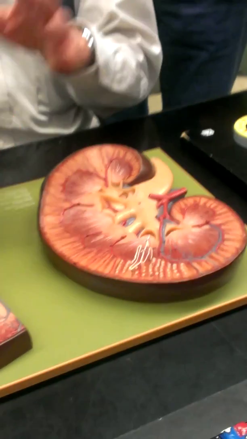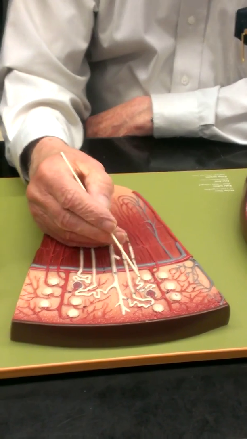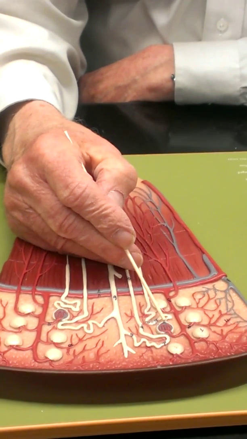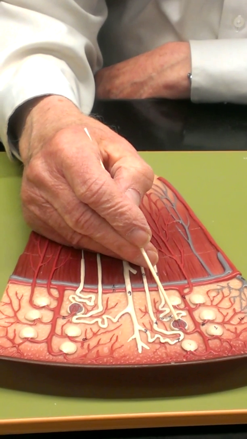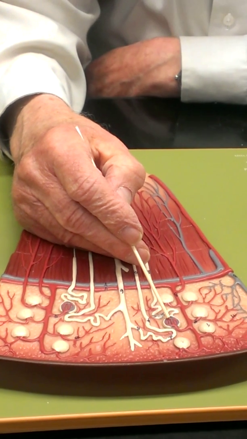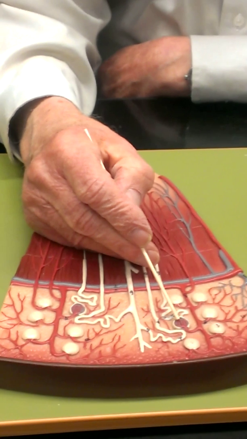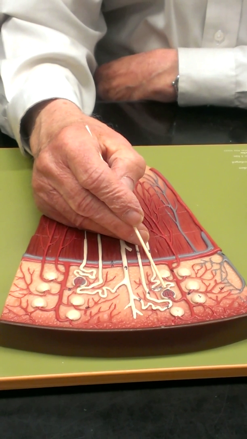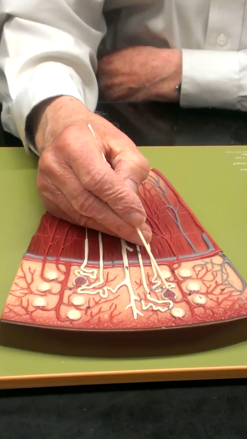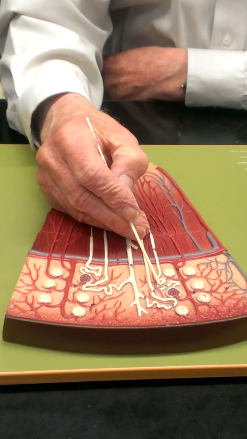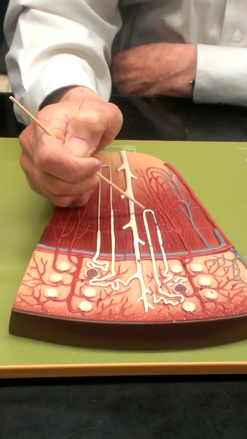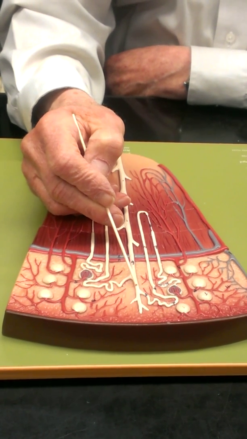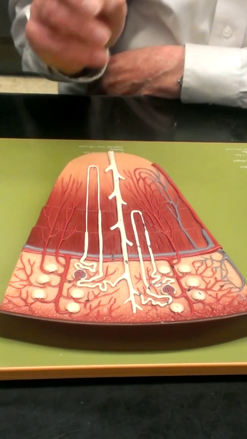Basically, what you should be imagining is the filtration into Bowman's capsule, which of course means it's going through those fenestrated endothelial cells, the basement membrane, the podocytes, the pedicel slits, and so on, enters the PCT, goes down the loop of Henle, up the loop of Henle, enters the DCT, and drips into the collecting duct.